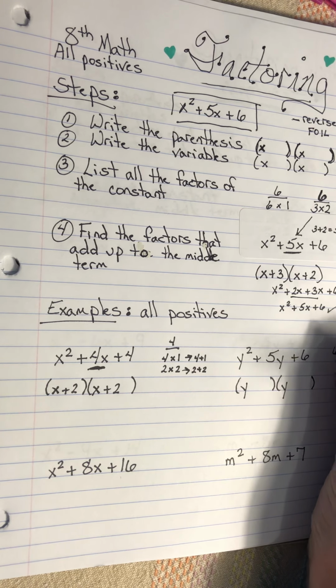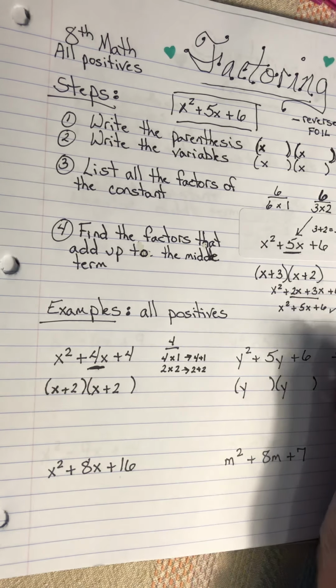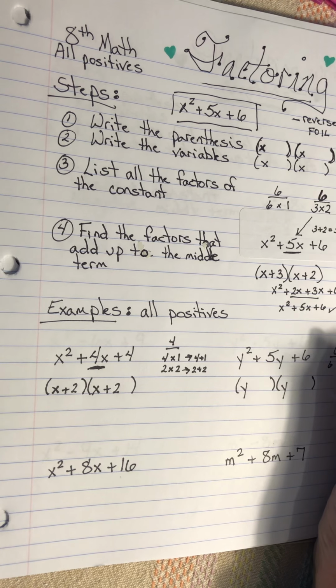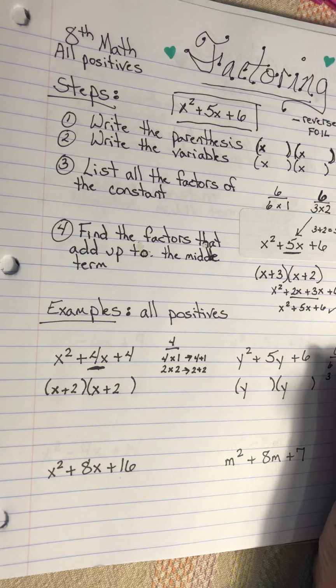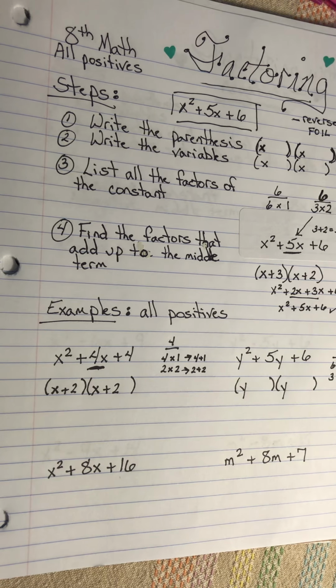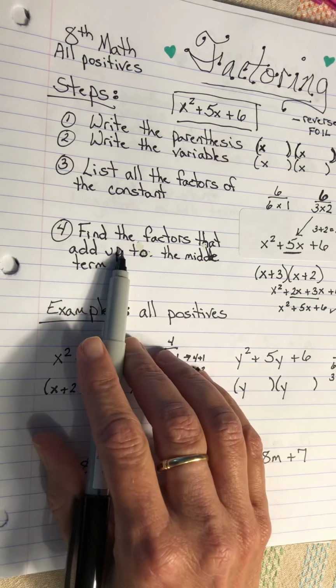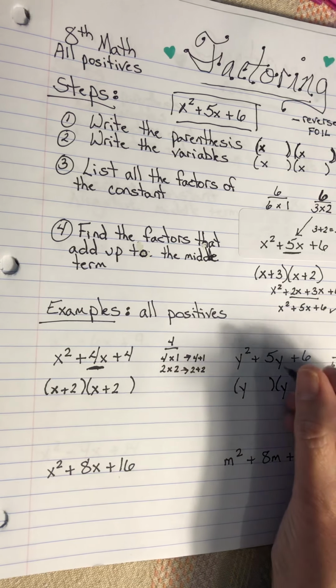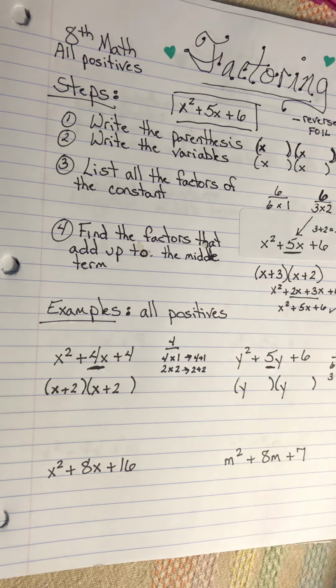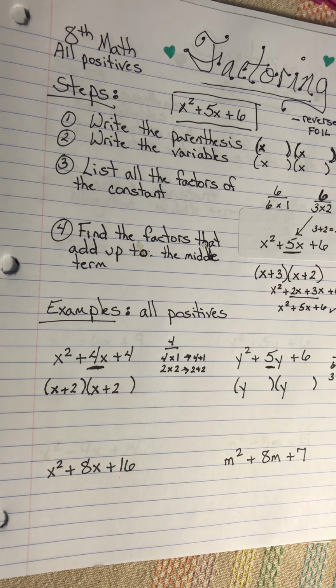My constant is 6, which would be 6 times 1, or 3 times 2. Step 4, find the factors that when you add them up, you will get the middle term. My middle term is 5y.